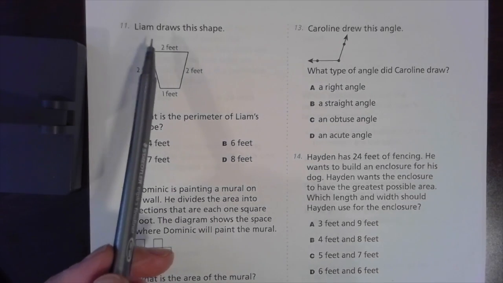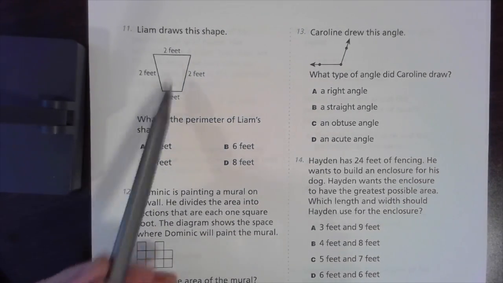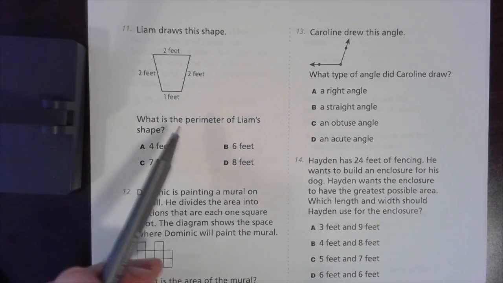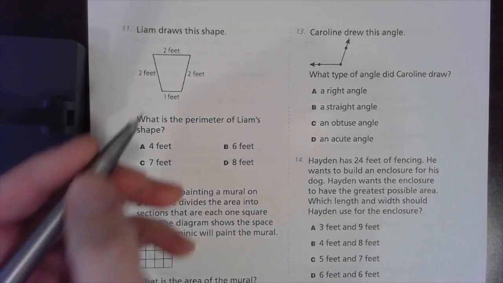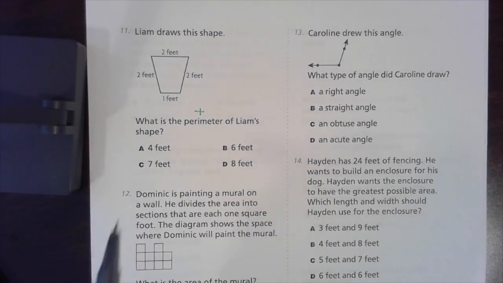Okay, number 11. Liam draws this shape. Okay, so it's a trapezoid. What is the perimeter of Liam's shape? Remember perimeter plus. So we're going to add our way around the shape.